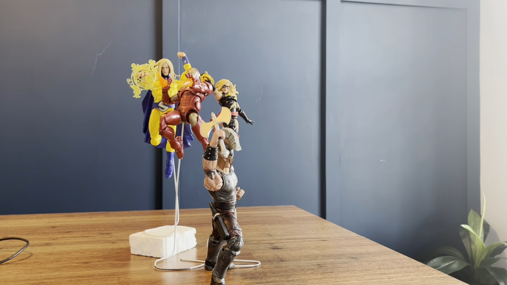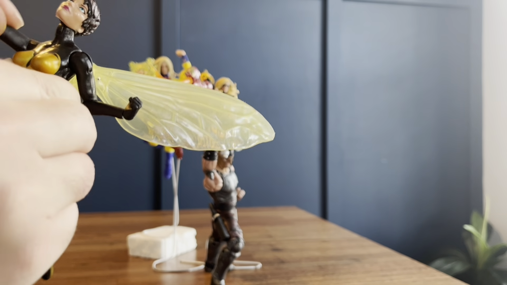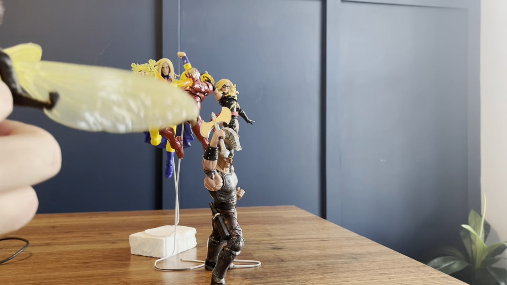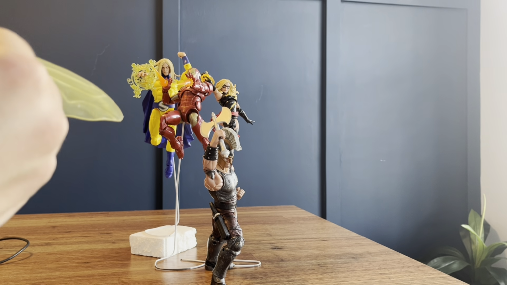Wasp, use a flight stand to place her to the right behind Warbird, not shrunken, but full-sized and agile. Left arm extended straight forward, her fingers straight forward, extended. Right arm bent and pulled back.